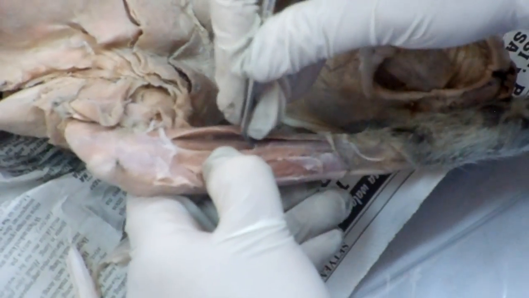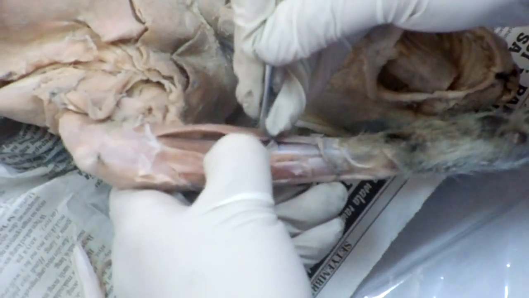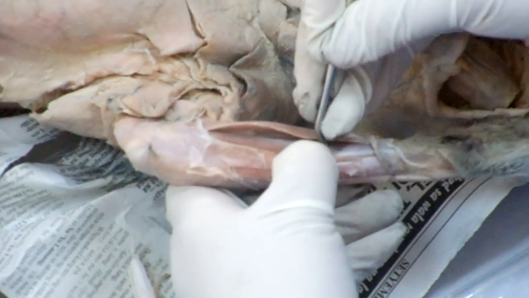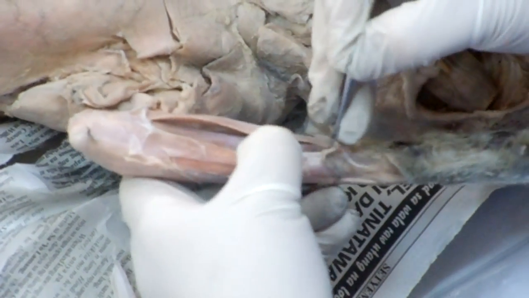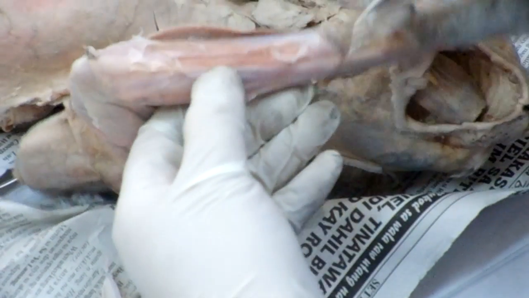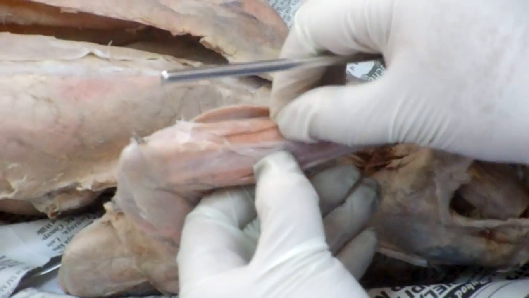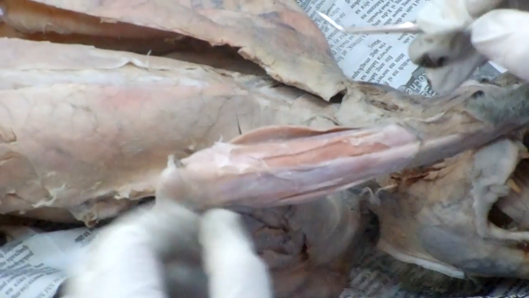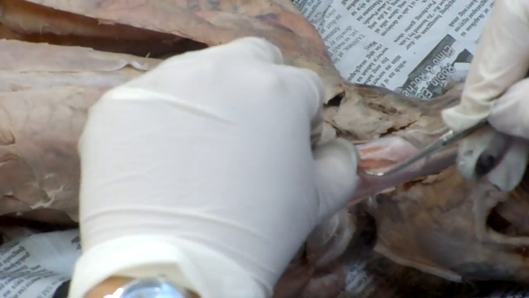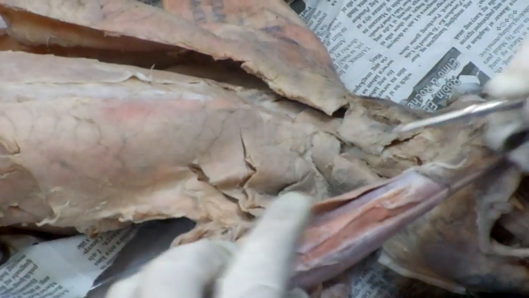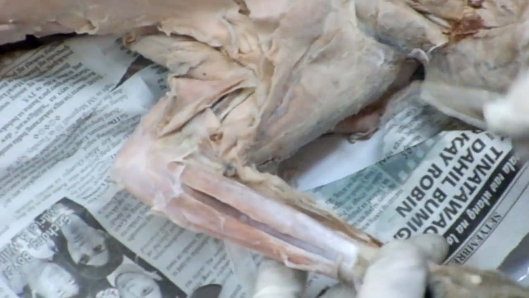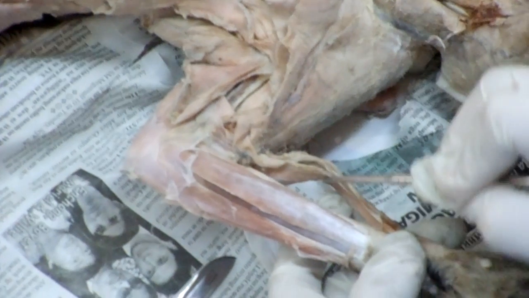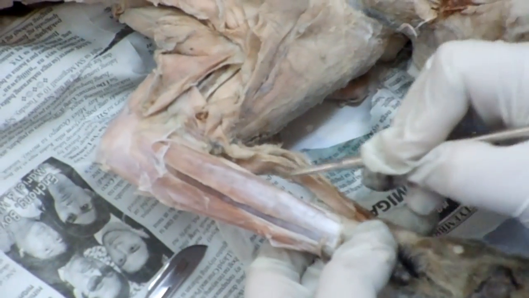Origin: first head, medial epicondyle of the humerus, in common with one of the heads of the flexor profundus digitorum. Second head, olecranon process of ulna. Insertion: both heads by a tendon on the pisiform bone of the wrist. Okay, ulit nga. From here. Mga ito.